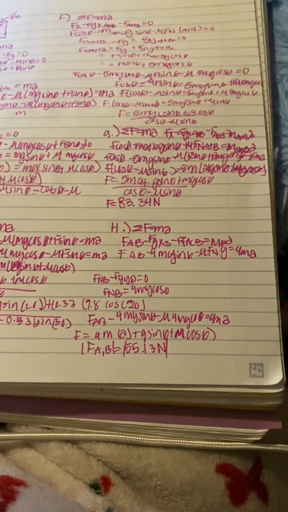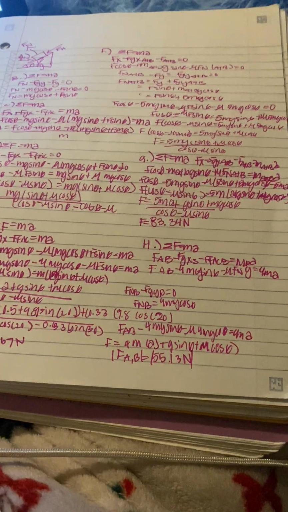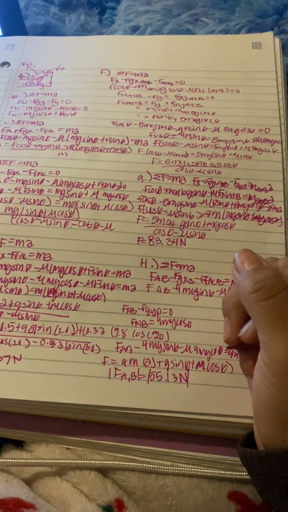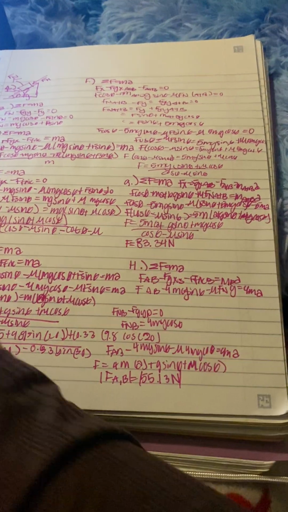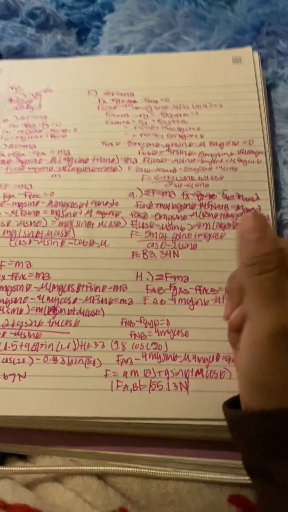And then part I: a physics student claims that switching the order of the blocks as shown below does not affect the magnitude of the contact force between the blocks because the total mass of the system remains unchanged. Do you agree or disagree?